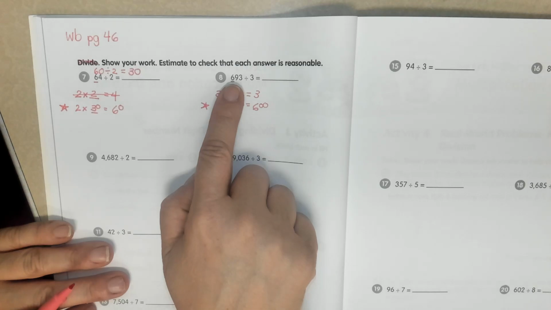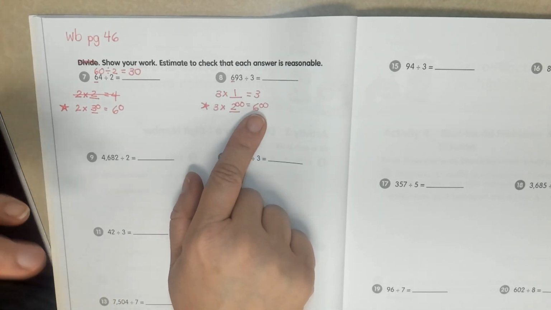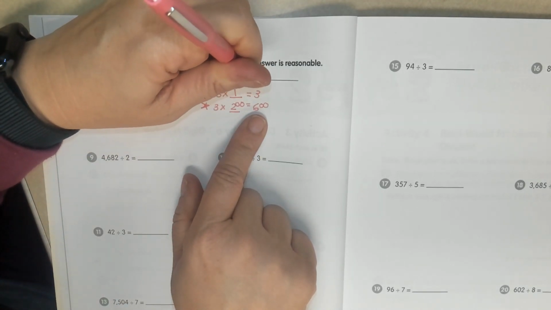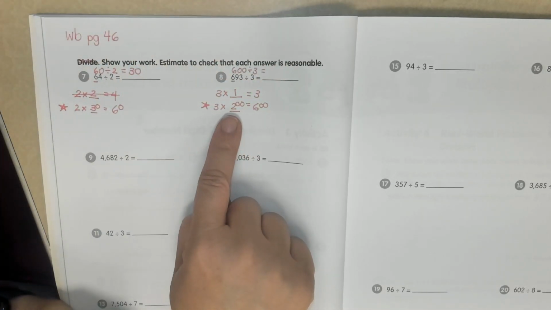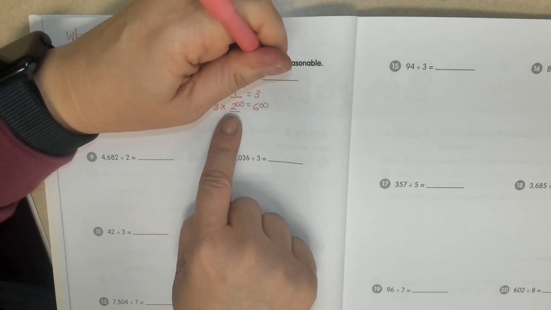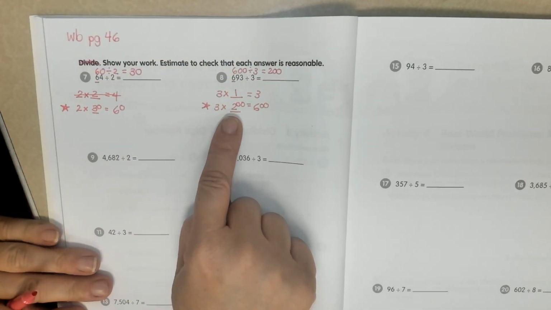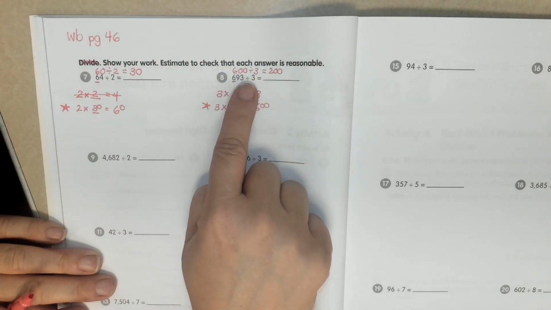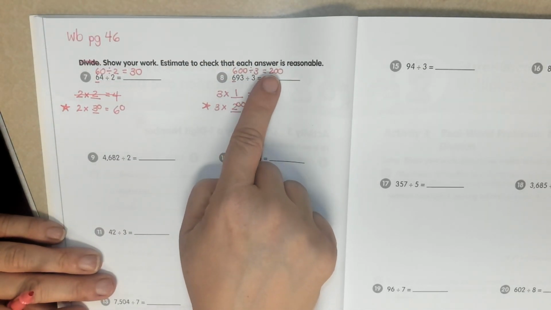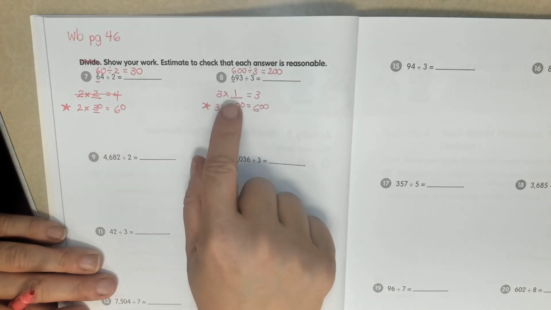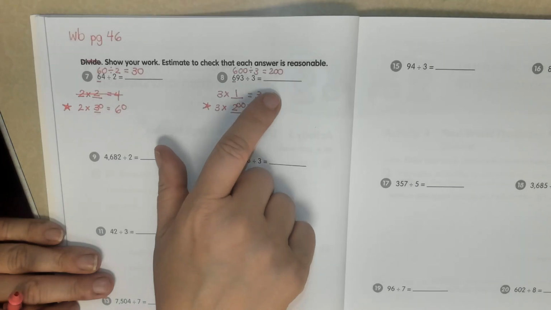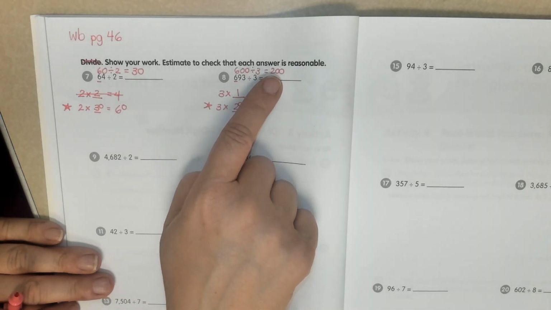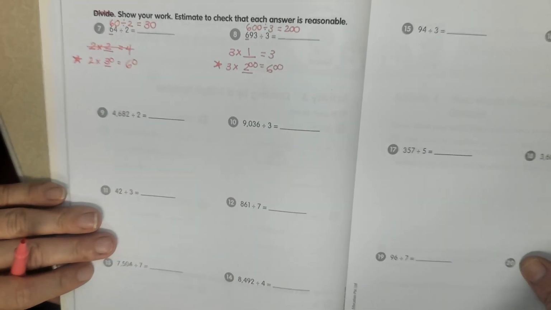I'm going to change 693 to 600. When I divide by 3, my estimate is 200. So 693 divided by 3 is about 200. When you actually do the divide, you will get an answer that is close to 200. Let's look at number 9.